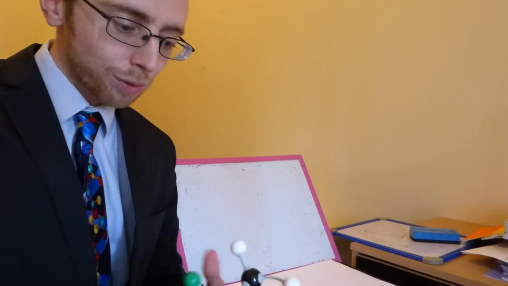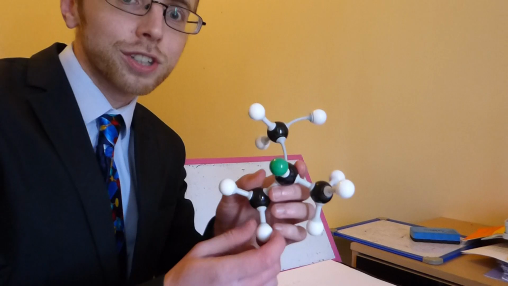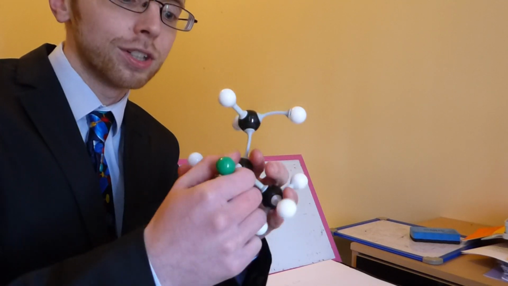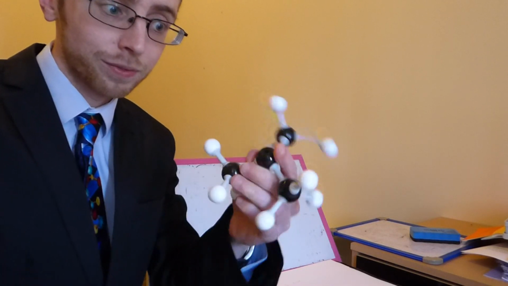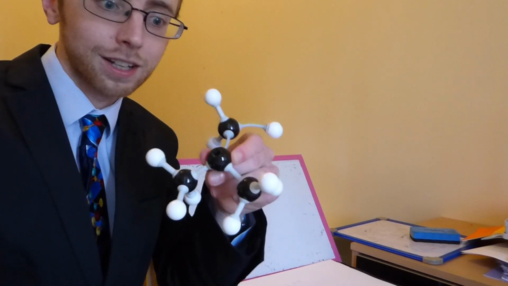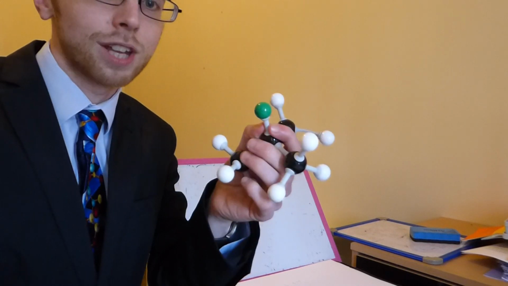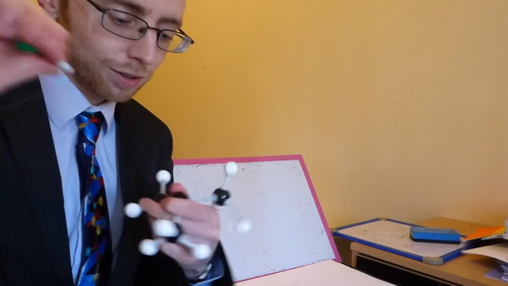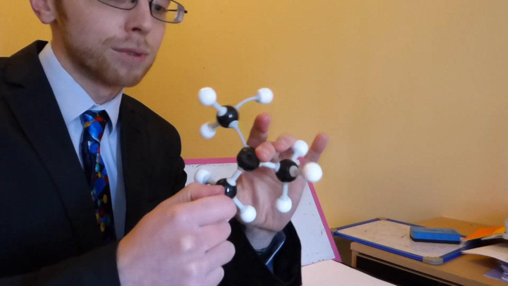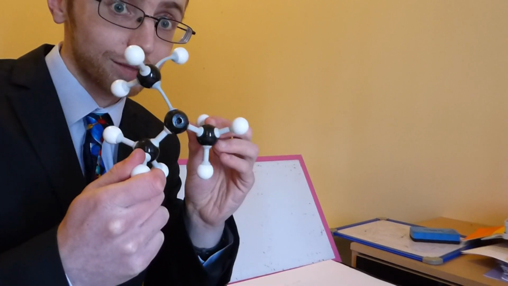Okay? If asked why this is the major product, you would need to say it's the major product because it is formed via the more stable tertiary carbocation. Via meaning the route that got us there included the tertiary carbocation. If you looked at this and said, this is a tertiary carbocation, it's more stable, you wouldn't get the mark. So the major product is formed via the more stable tertiary carbocation. Okay?